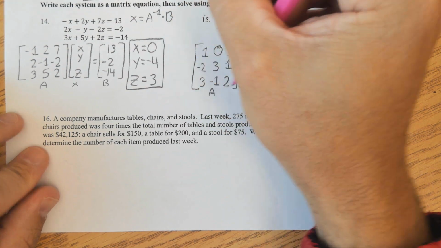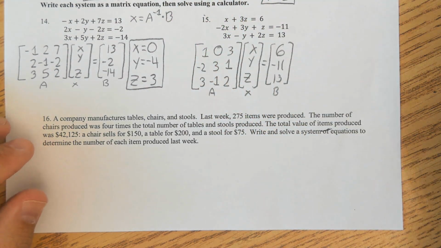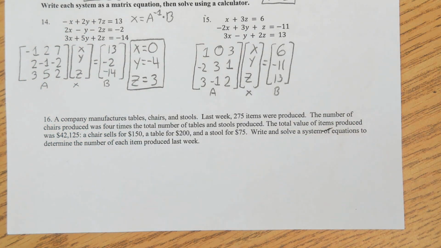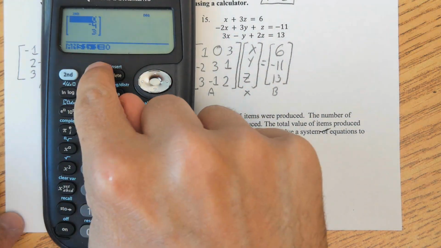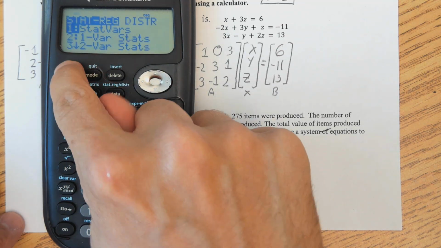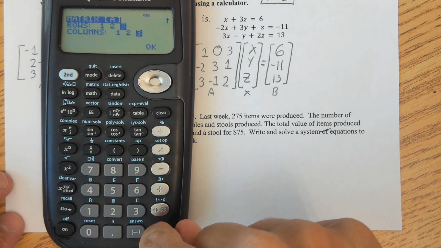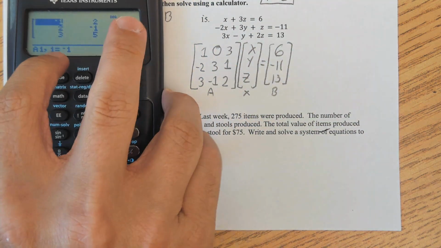So again, A, X, and B. Remember, how do we solve? A inverse times B. So we're going to do the same thing. We're going to get the calculator. Now we've got to clear out of this because it's our answer. Second mode, back to home, and then we're going to do second math. Go all the way over, edit, select A. It's a 3 by 3 again. Let's go ahead and plug everything in.